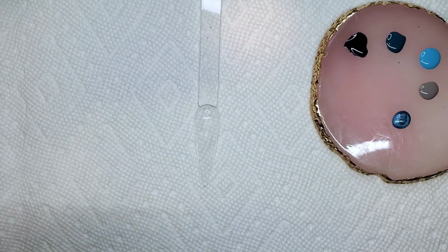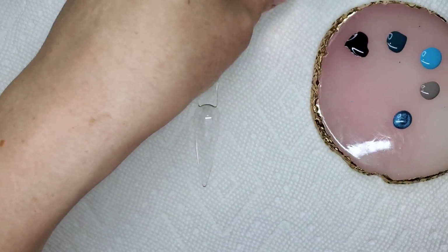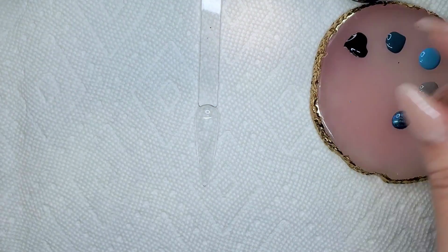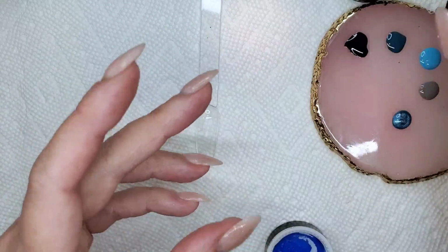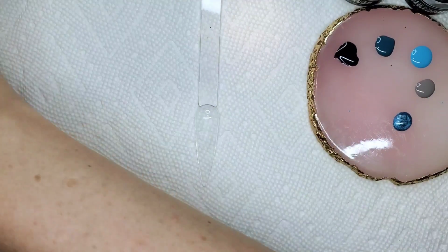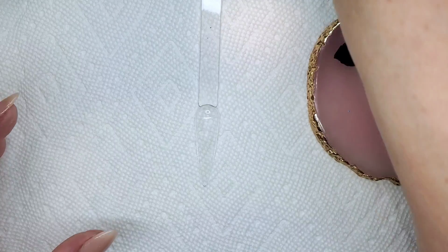I'm not sure, we'll see. And then I've got the black here from Madam Glam, the gel paint. I'm just gonna leave it in the pot for now. And same with this blue one in the pot. I'm not gonna plop out any of this black.